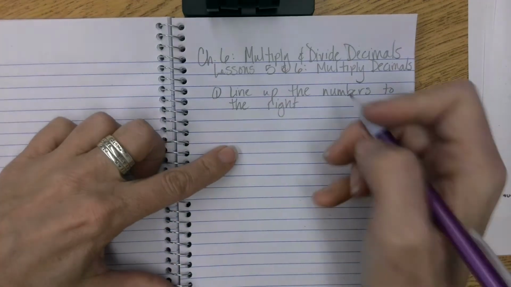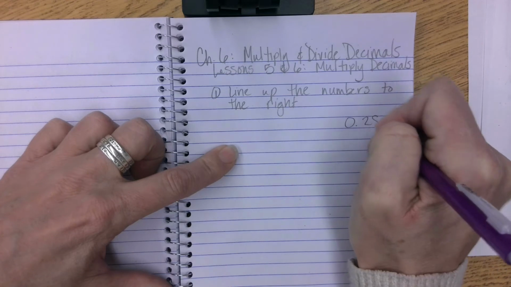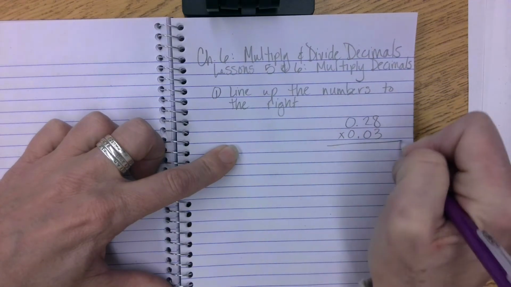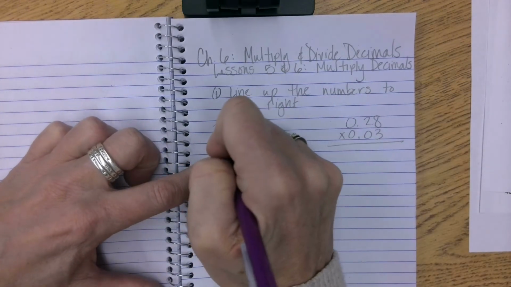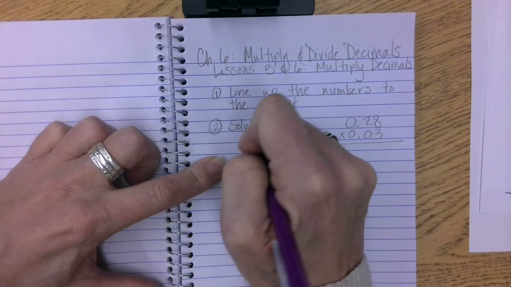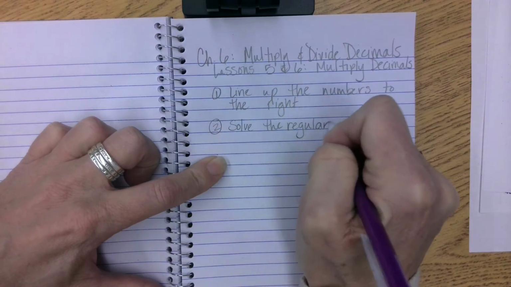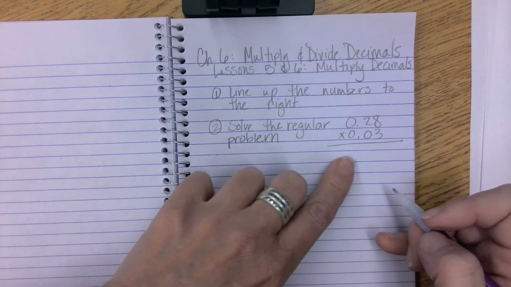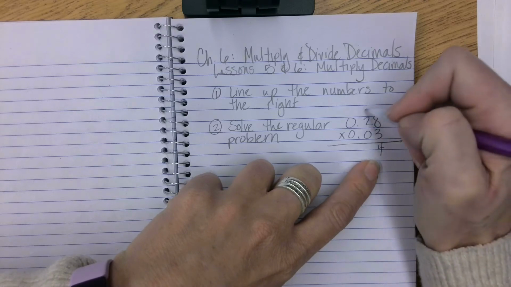We'll do 0.28 times 0.03. You can see these are justified to the right. Number 2, solve the regular multiplication problem. Over here we'll solve the regular multiplication problem. 3 times 8 is 24.